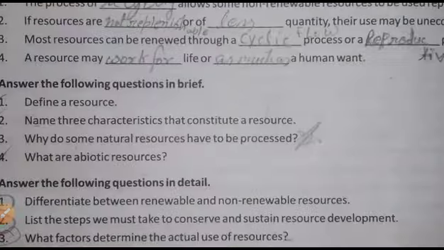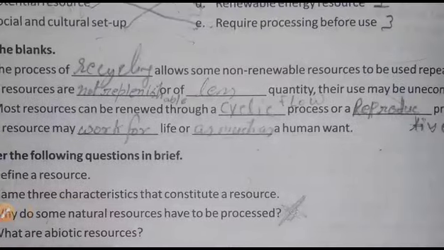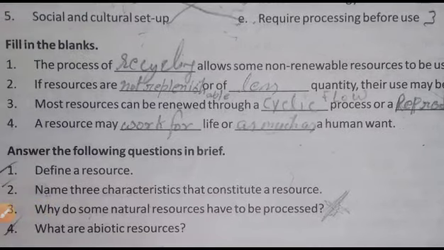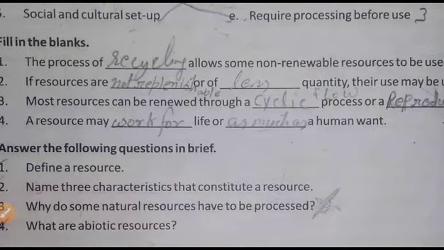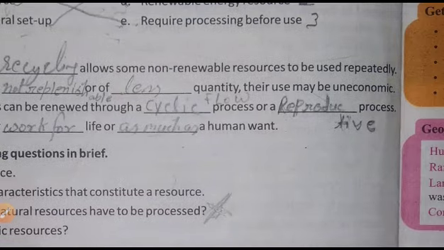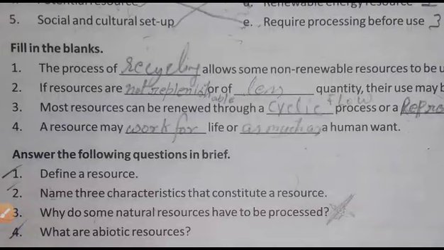Regularly allows the process of regularly allows some non-renewable sources to be used repeatedly. Second, if resources are non-replenishable or of less quantity, their use may be uneconomic. Third, most resources can be renewed through a cyclic flow process or a reproductive process. Fourth one, a resource may work for life or as much as a human wants.